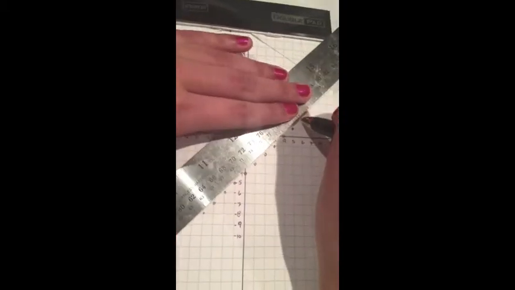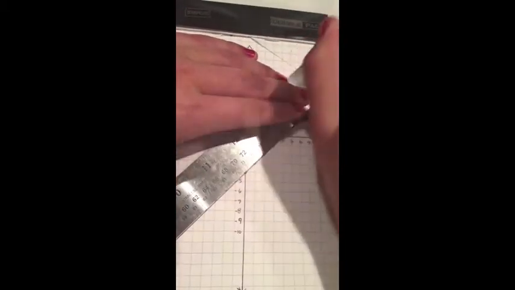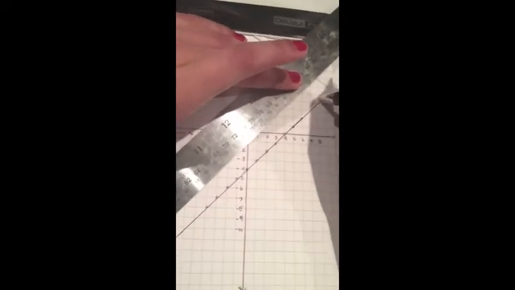Go up 1 and to the right 1. Go down 1 and to the left 1. Keep alternating till the line crosses both the x and the y-axis. Connect the dots with a straight line. You have just graphed the inverse.